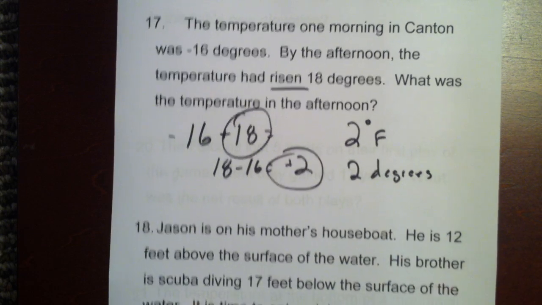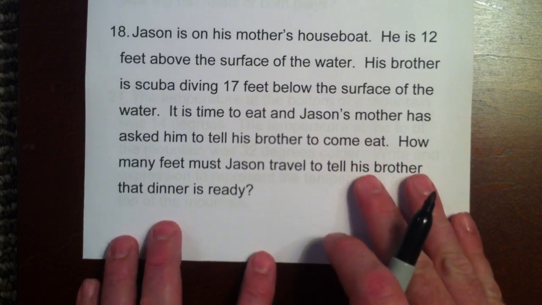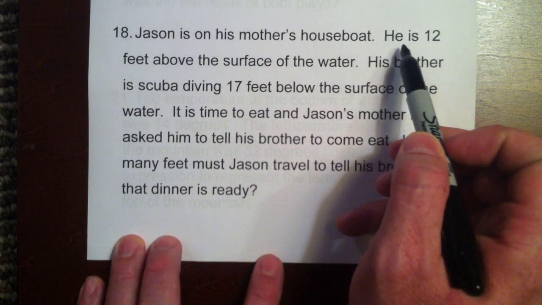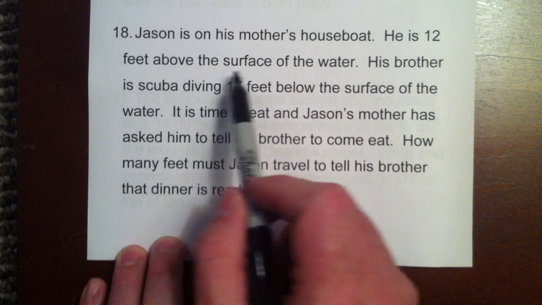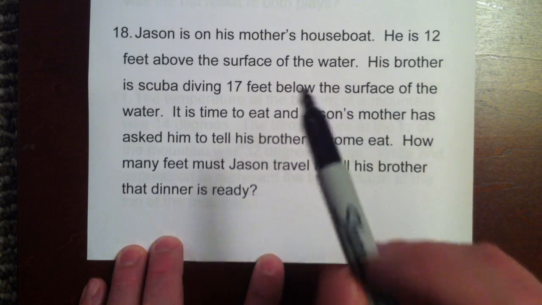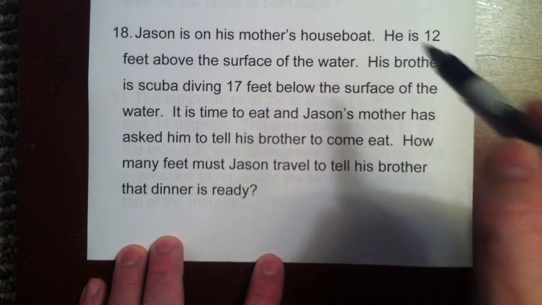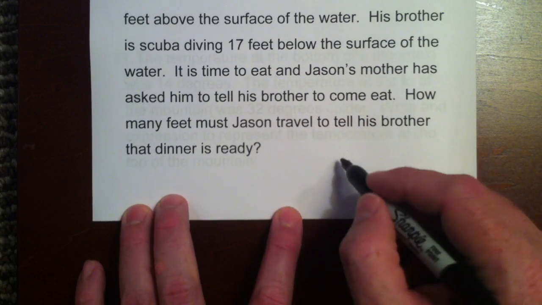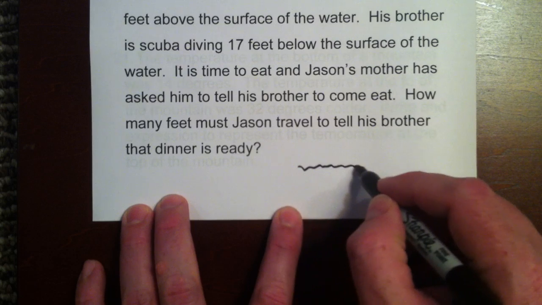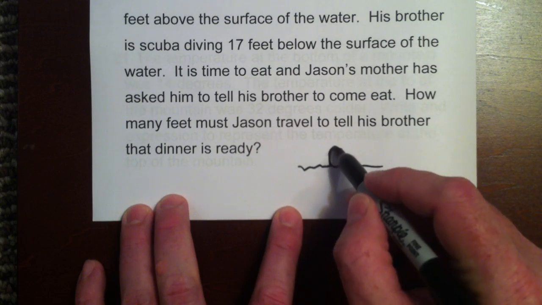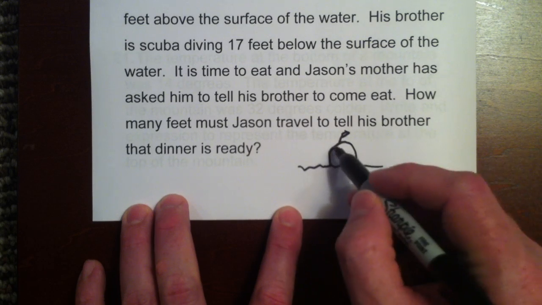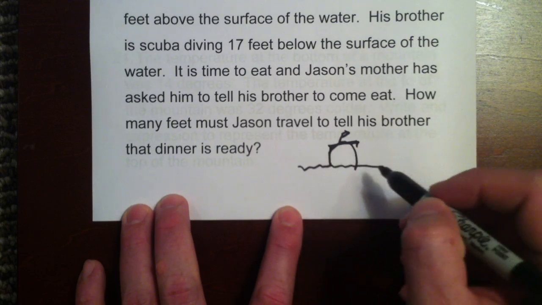Okay. Again, you got to look for those key words. Jason is on his mother's houseboat. He is 12 feet above the surface of the water. A lot of these word problems, I like to draw a picture, and you need to do that too. So just draw yourself if you want. You've got the water here, and you can tell this is a water question. And you've got the boat here. Forgive my artwork. That's my terrible imitation of a sail.